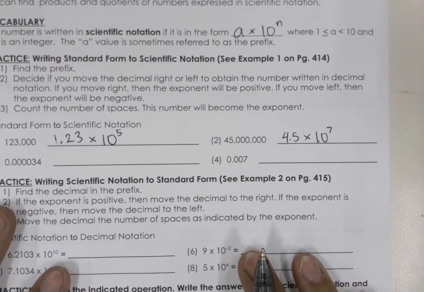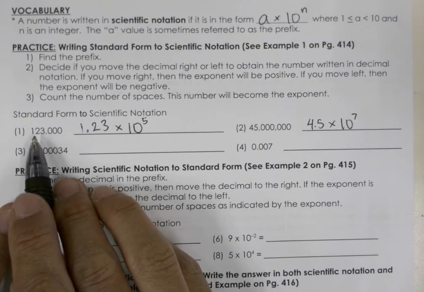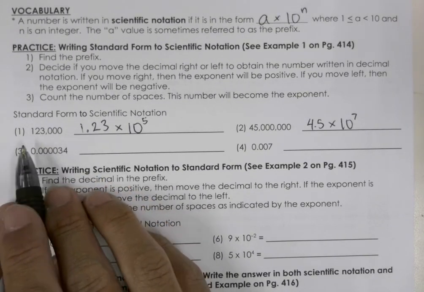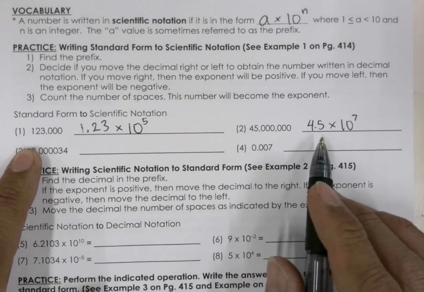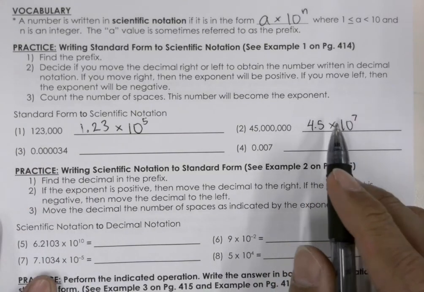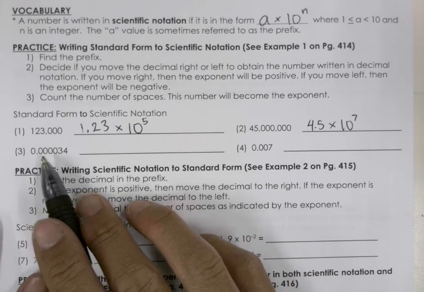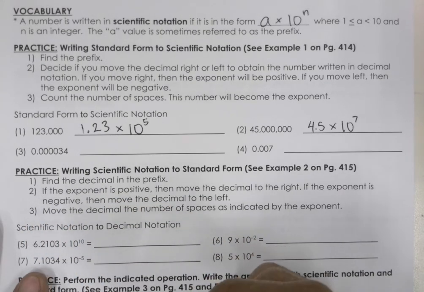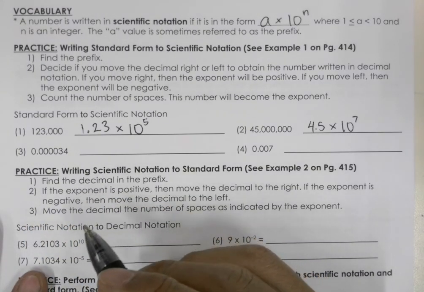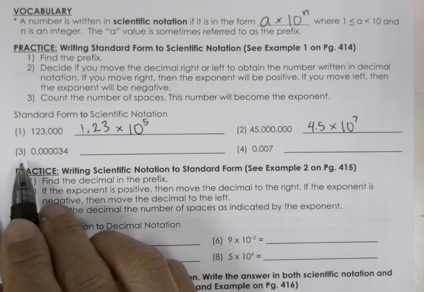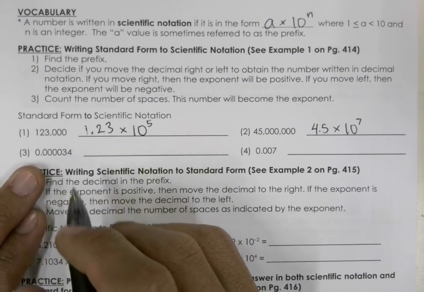Now one thing you need to remember: if the decimal is moving to the right, like in problems 1 and 2, then our exponent is going to be positive. And if the decimal is moving to the left, then we need our exponent to be negative. So let's take number 3.